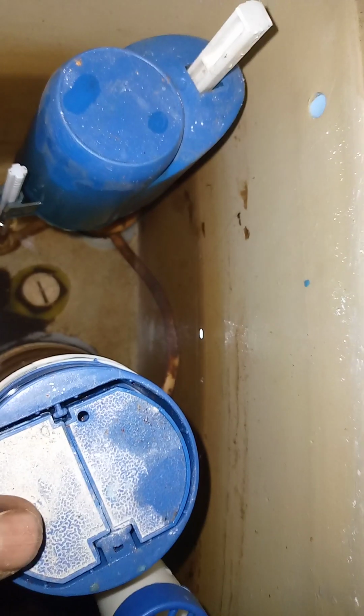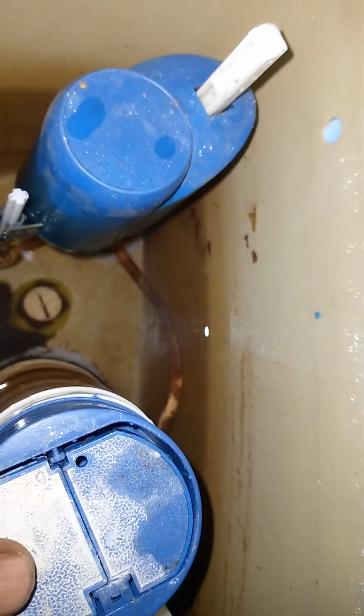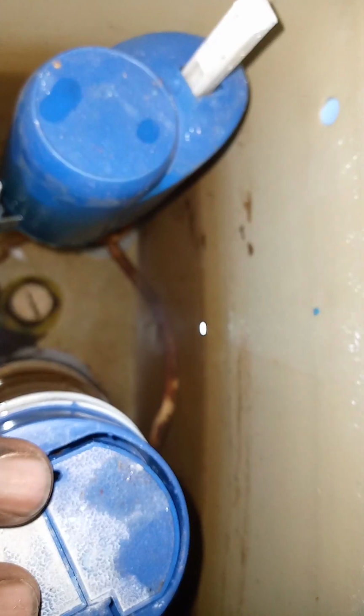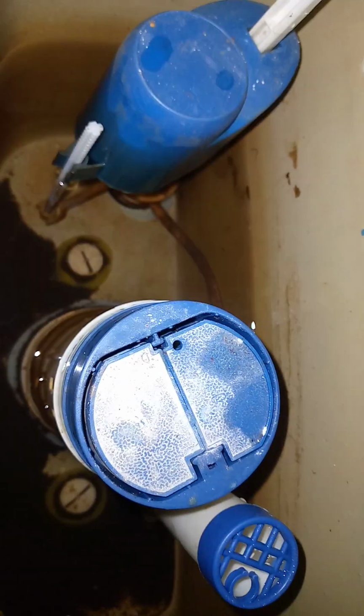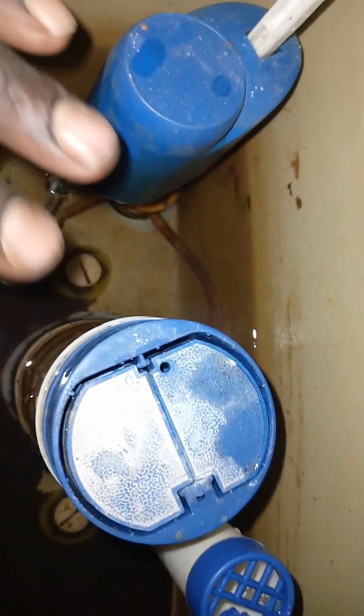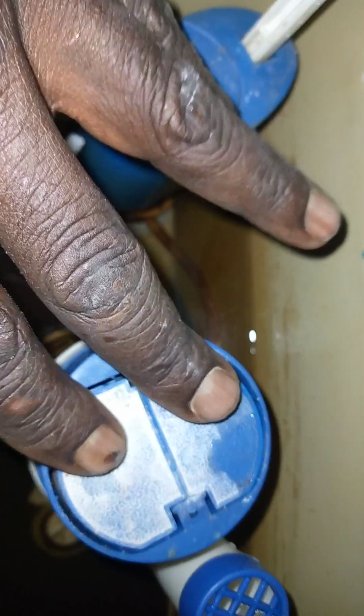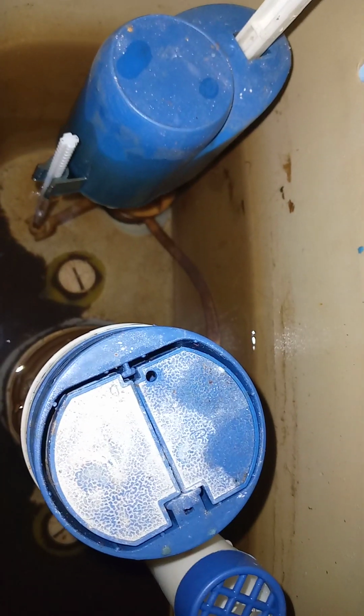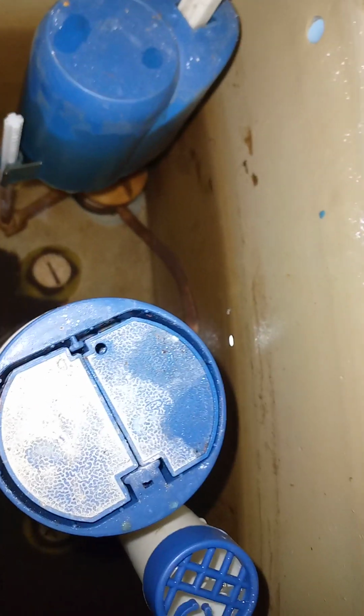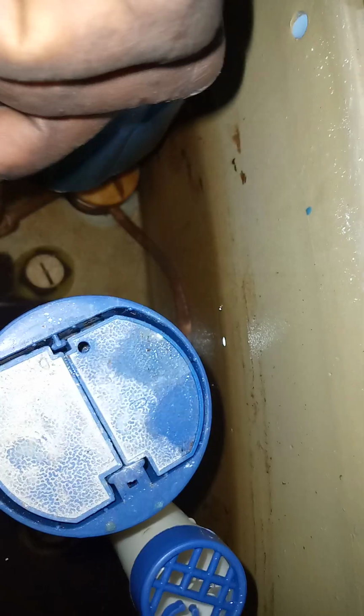The other one we have is this valve. It's called the flushing valve. The work of the flushing valve is, when you flush, you press here, and the water will leave to the bowl. How does it happen? There is a flap down there, or a diaphragm. Whenever you press like this, it moves up. Then when it moves up, it allows water to leave.